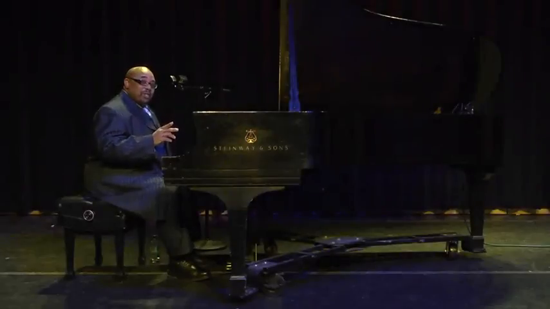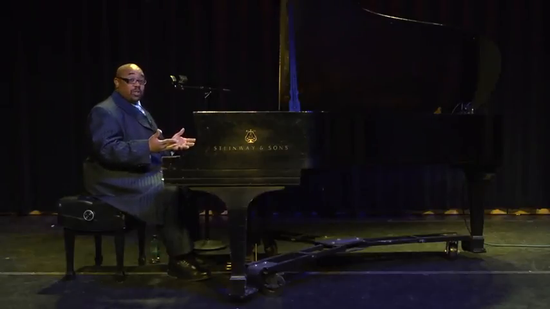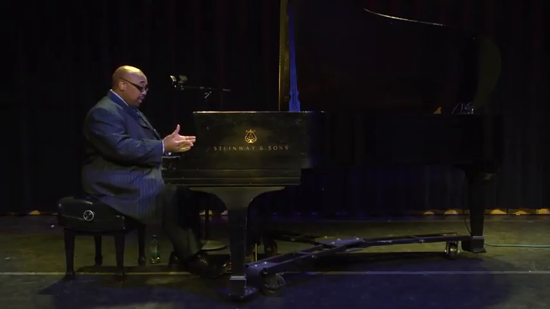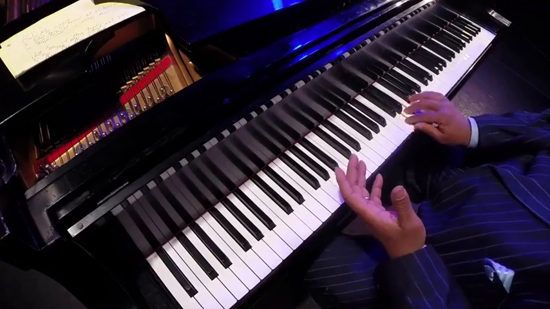Now another thing we learned was a major triad and a minor triad. These are the first chords we learned. And we're going to get those chords right from the major scale. Here's our major scale.